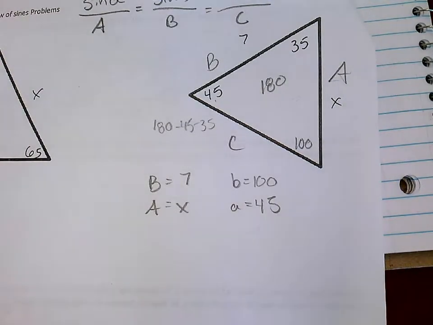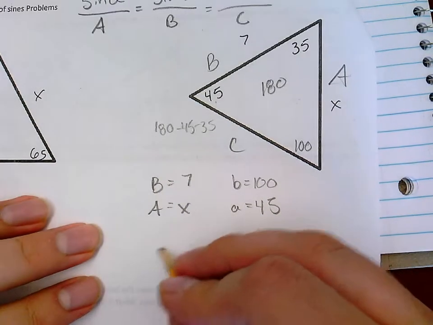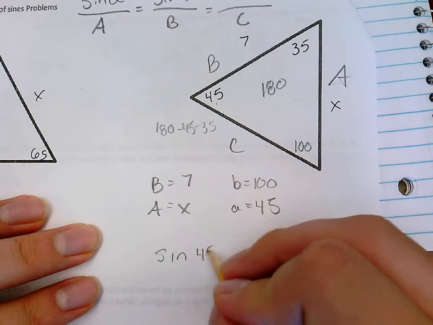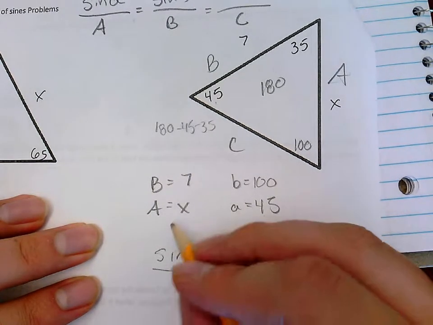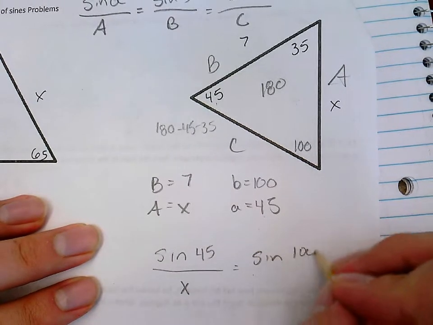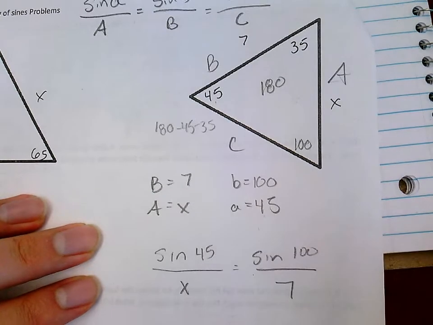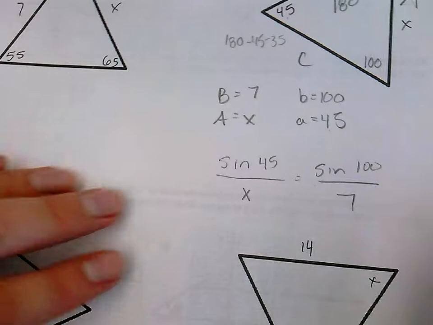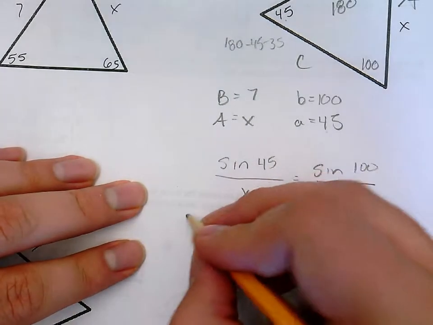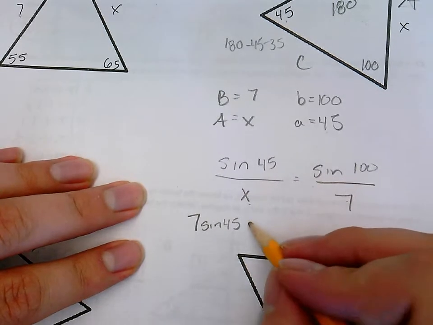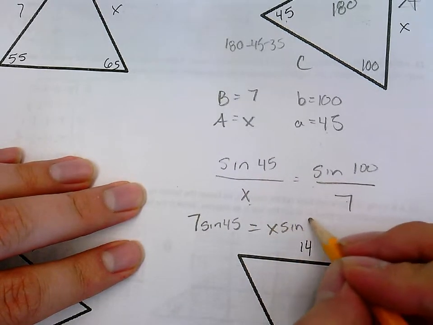So from here what I need to do is actually set up my ratio. I need to do sine of the small letter. So sine, in this case, 45 over its bigger letter, which is x, equals sine of the smaller letter, 100, over its bigger letter, which is 7. From here, we need to cross multiply. So the 7 multiplies this, so I'm just going to put 7 sine of 45. And then x is going to multiply this, which will be x sine of 100.